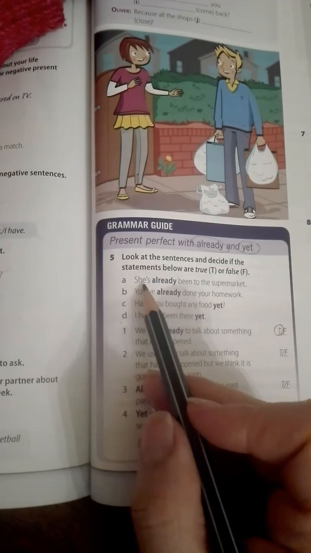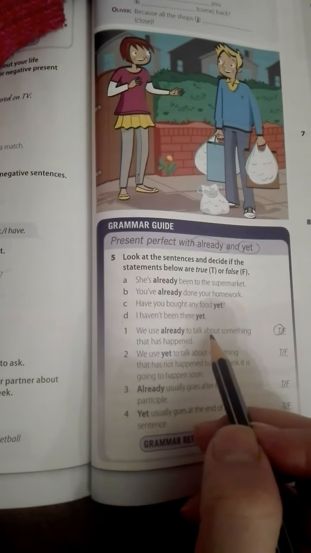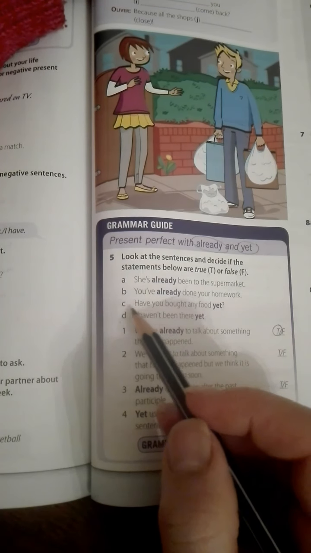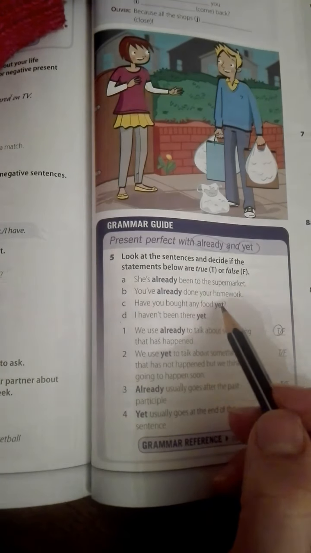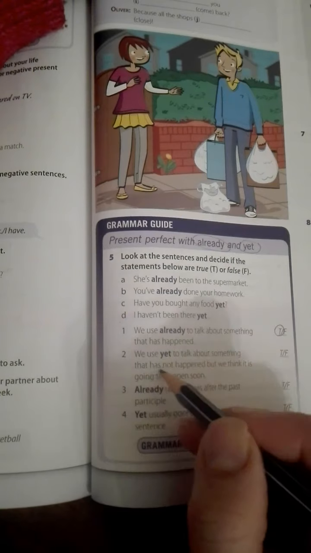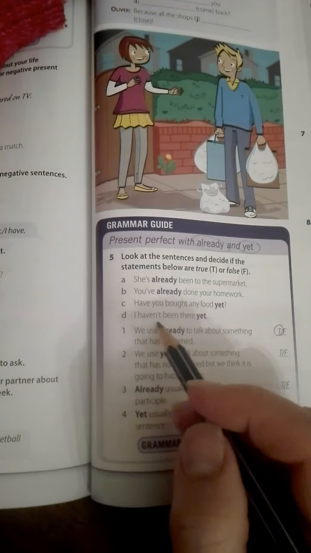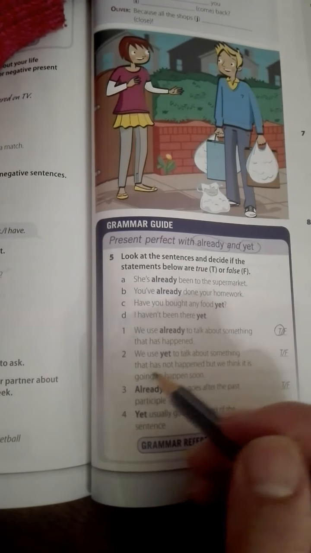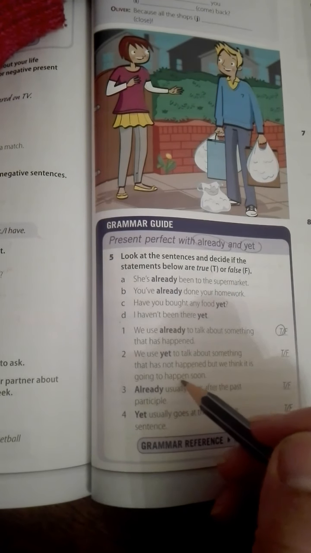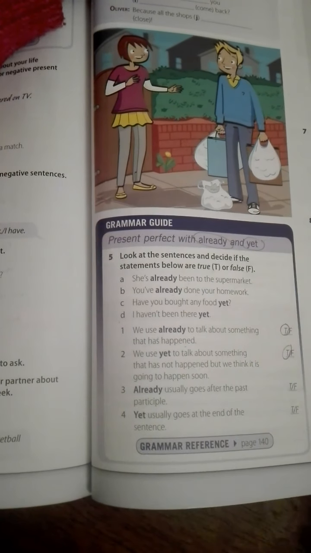In the sentence, she's already been to the supermarket, something has happened. But in letter C, have you bought any food yet? This is something that has not happened but we think it's going to happen. Or, I haven't been there yet, but I think that it's going to happen soon. This is the difference. So the statement is true.